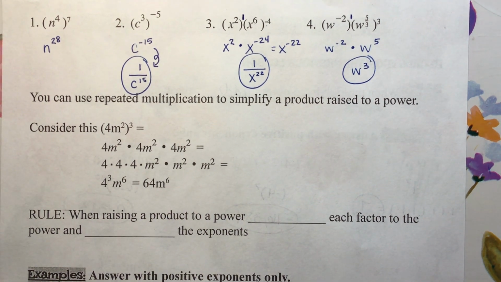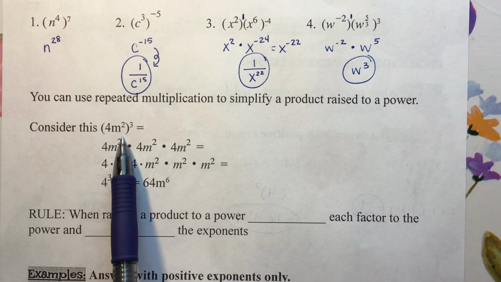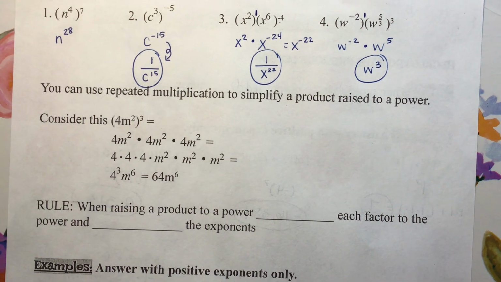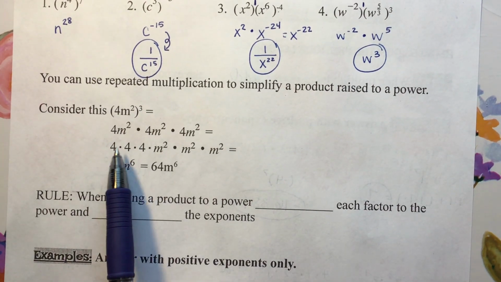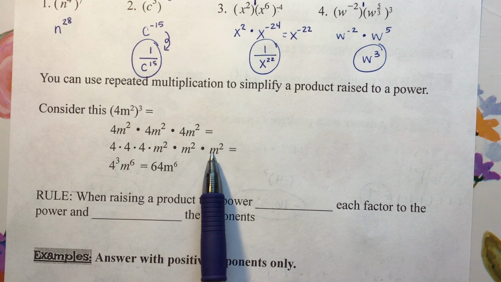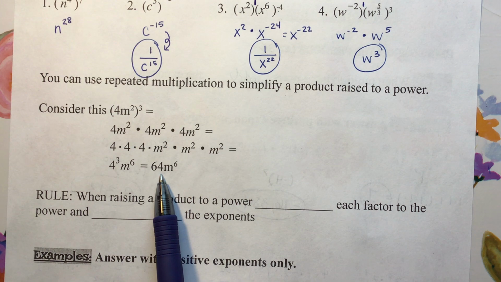An exponent tells you how many times to repeat multiplication. So this got multiplied by itself 3 times. If we reorganize that a little bit, that means 4 times 4 times 4 times m squared times m squared times m squared. Well, that's going to end up reducing to 64m to the 6th.